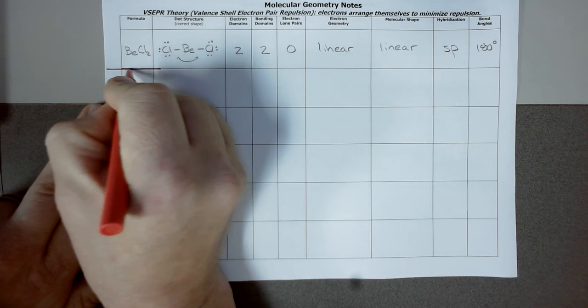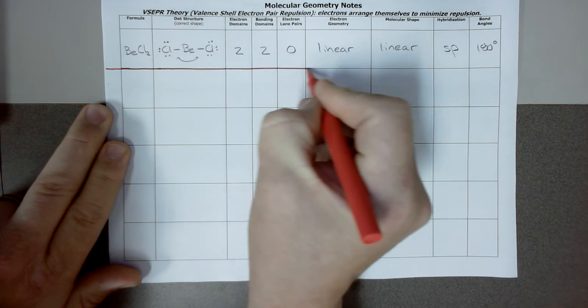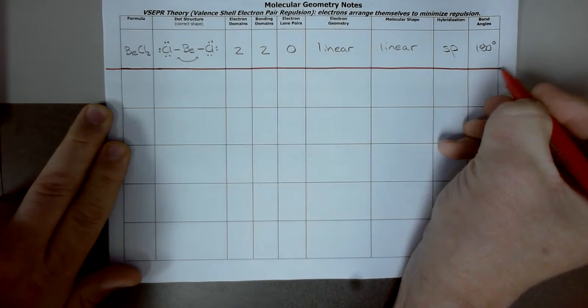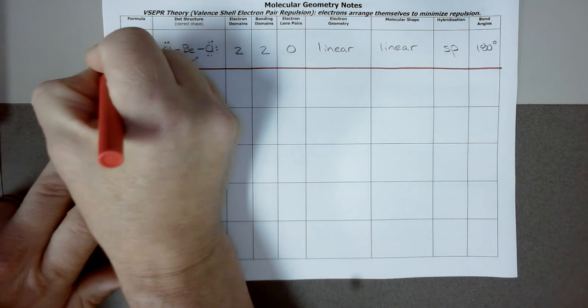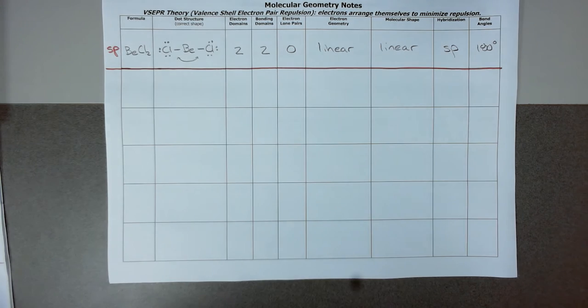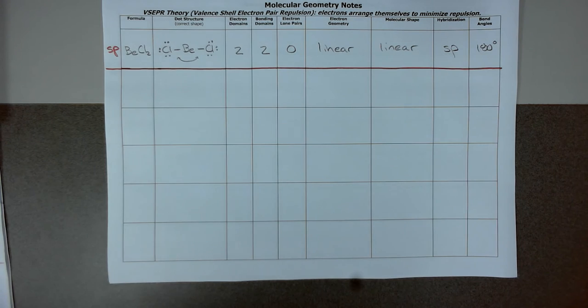So what I like to do is divide this up, and so this linear compound, or the sp hybridized group, has only one type in that group.